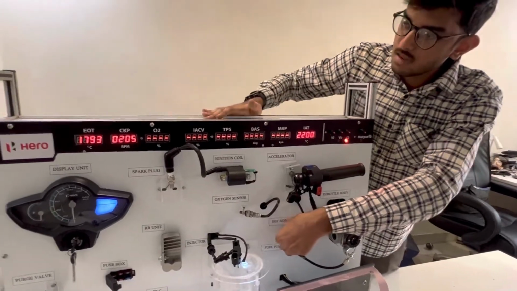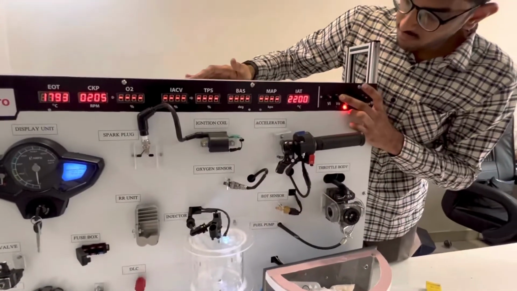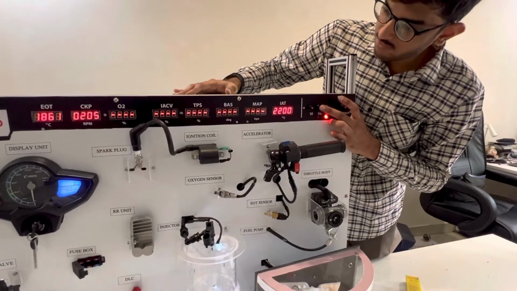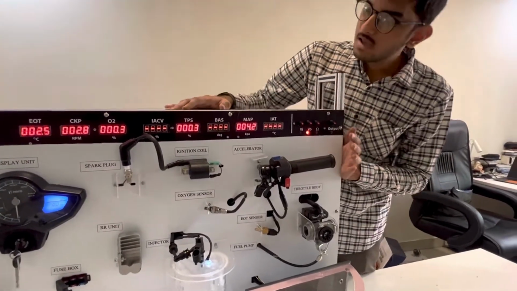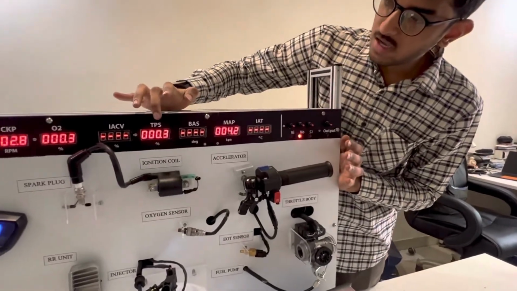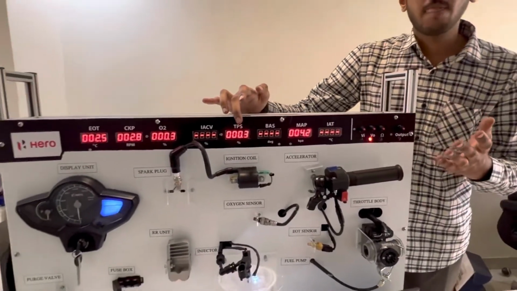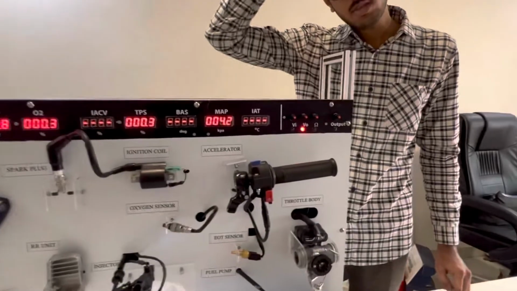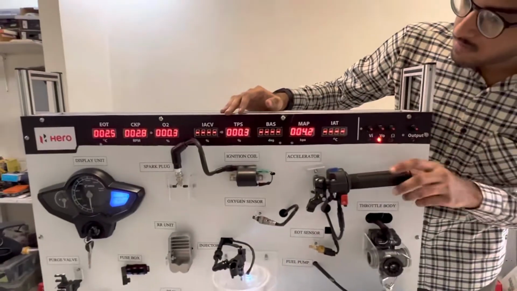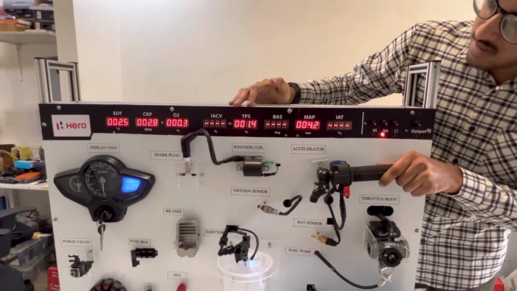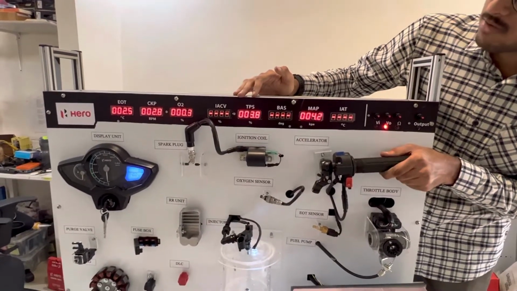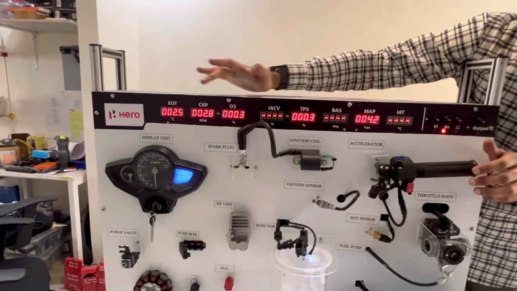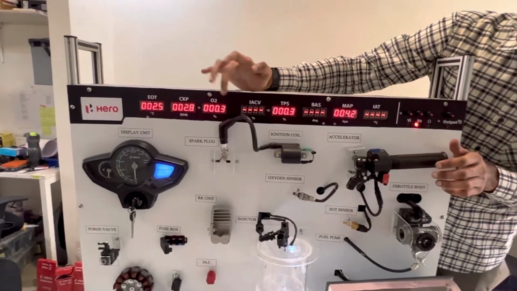Next is the output voltage produced by a few of the components inside the bike. TPS provides the output voltage as a percentage. Here we are in VOM mode. As I move the TPS, you can see the output voltage generated by the throttle position sensor change. Similarly it changes for EOT, the crankshaft position sensor, and also for the O2 sensor.